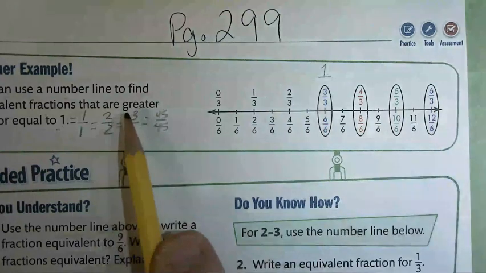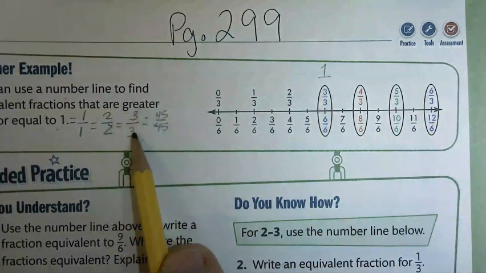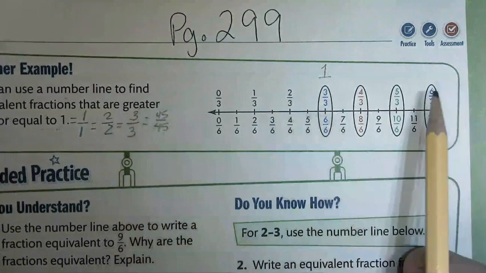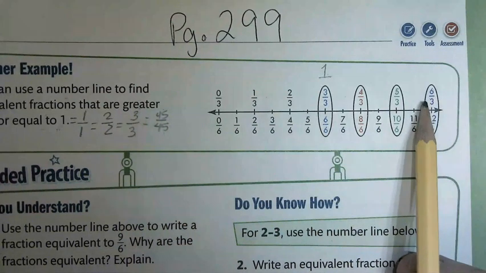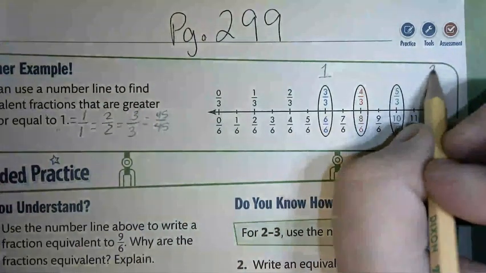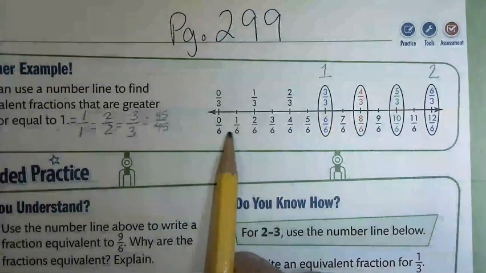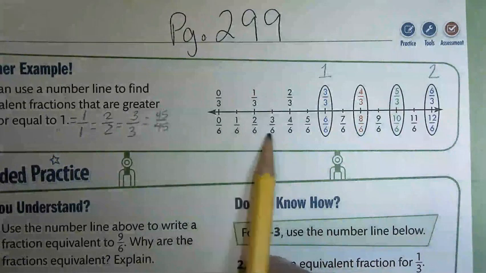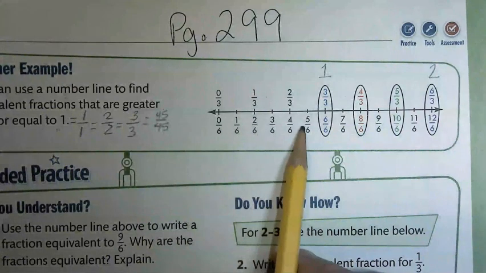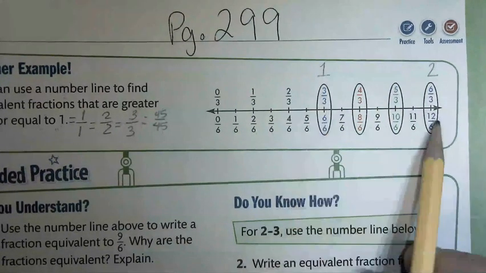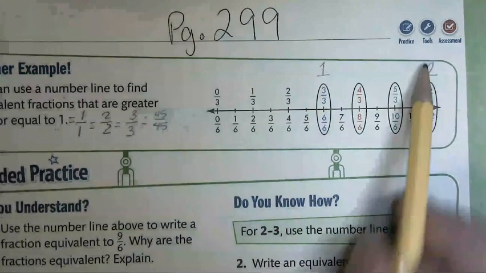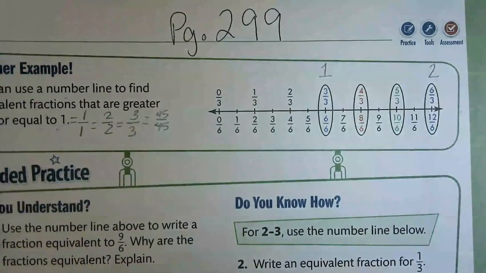If I had the same number on top and bottom, my top number now is 2 times the bottom. That's because this is 2. Same with down here. 0/6, 1/6, 2/6, 3/6, 4/6, 5/6, 6/6. We can go all the way up to 12 sixths, and those are equivalent fractions.